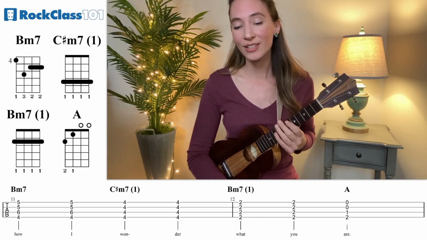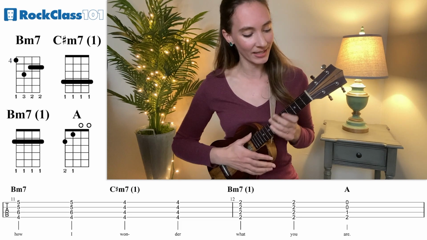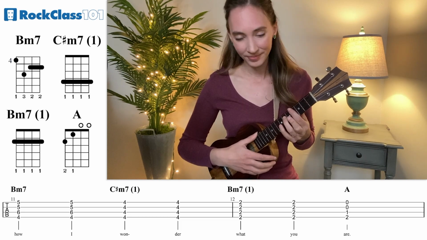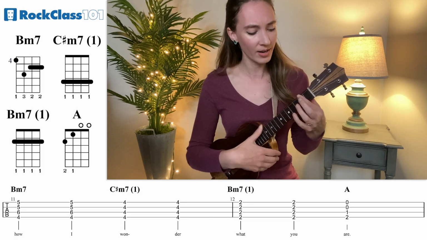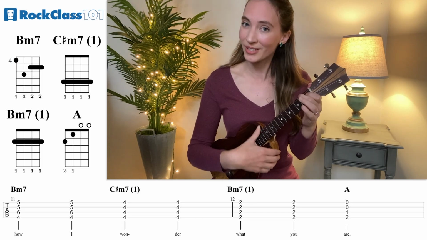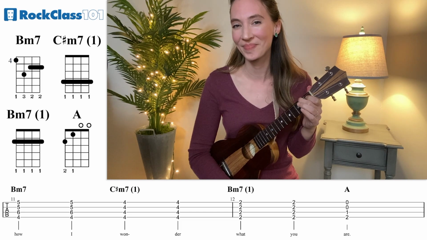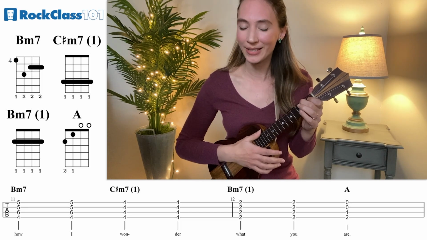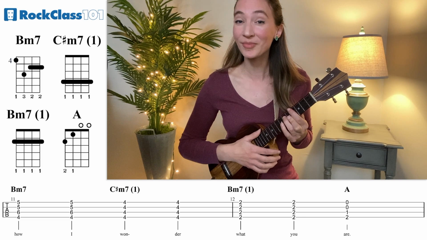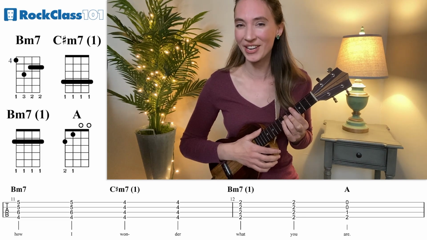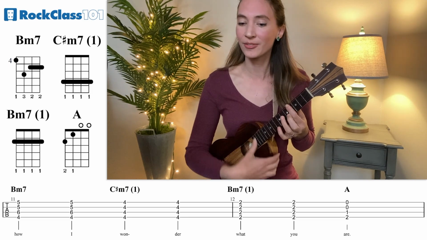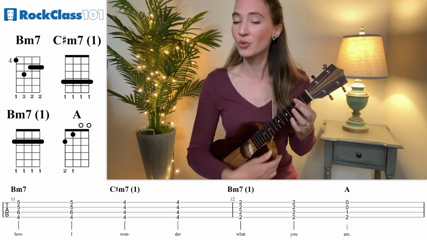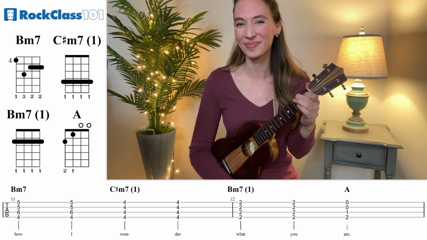Measures 11 and 12 in total sound like this. 1, 2, 3, 4, 1, 2, 3, 4. Let's play that together. 1, 2, 3, 4. 1, 2, 3, 4. 1, 2, 3, 4.